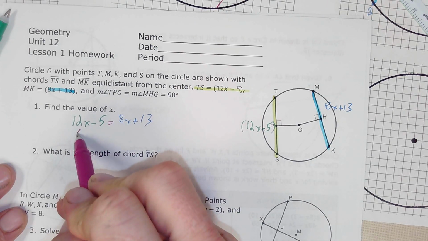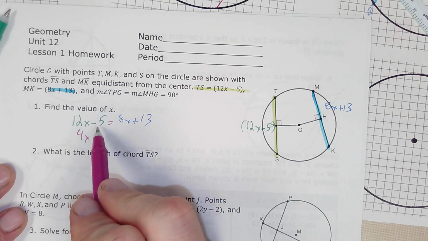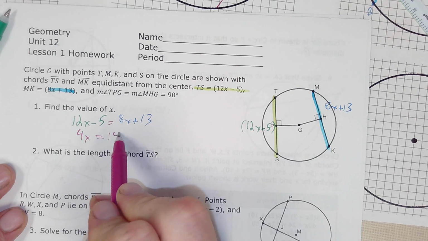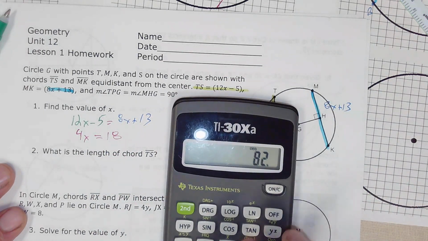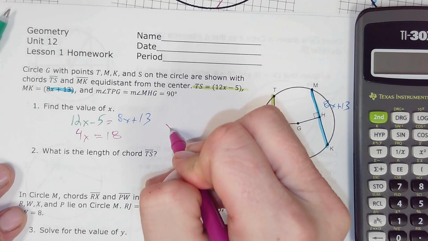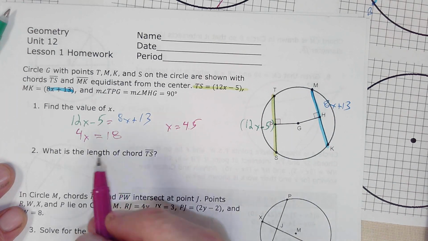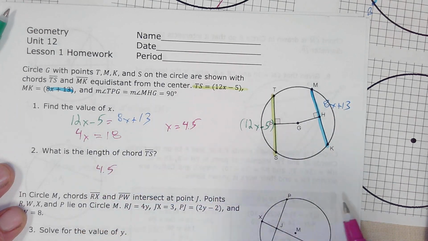So it's going to be 4x equals 18. So 18 divided by 4 is 4.5. x equals 4.5.